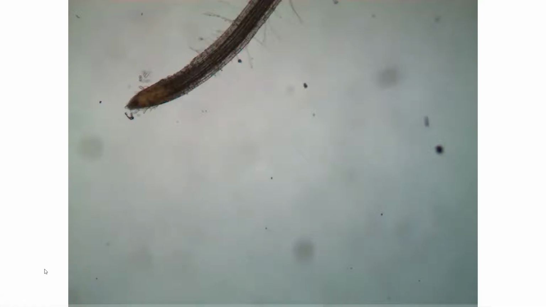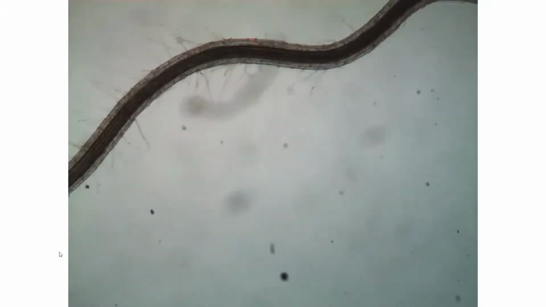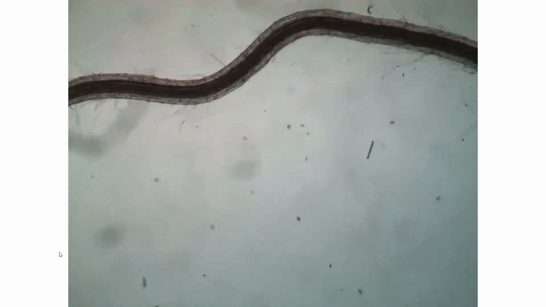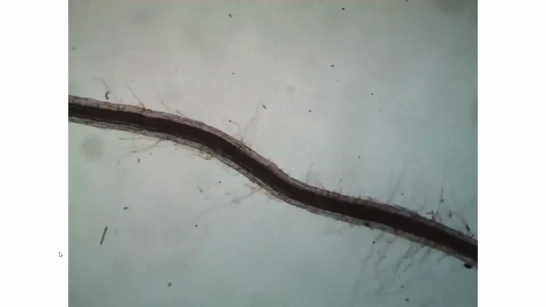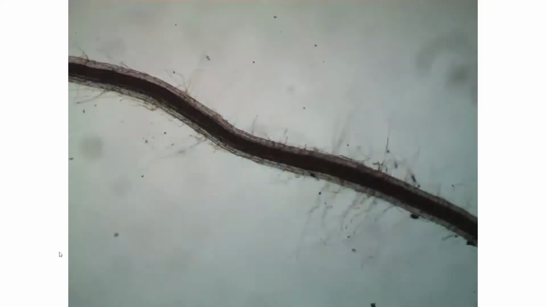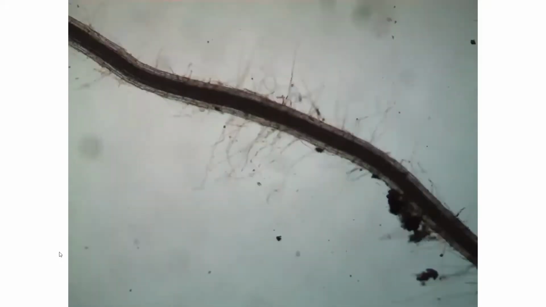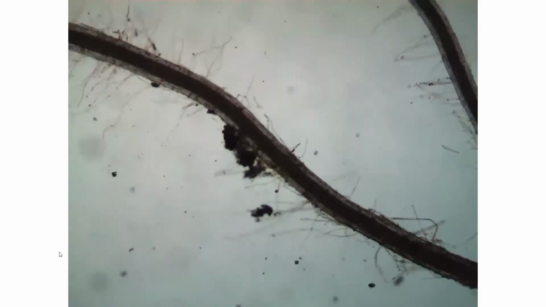So this little video is just going to show a movement up the root here, showing the region of cell differentiation, all the root hairs that are produced. So lots of root hairs. So this area is quite extensive. And in a root that's in the soil, these root hairs probably wouldn't be so visible and extensive.